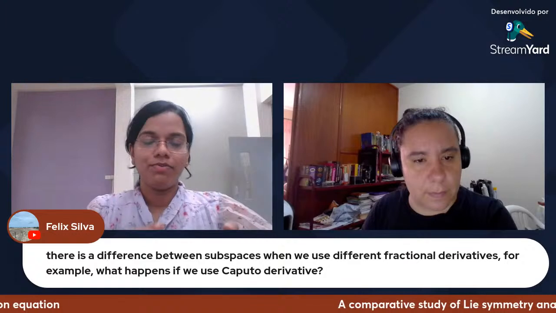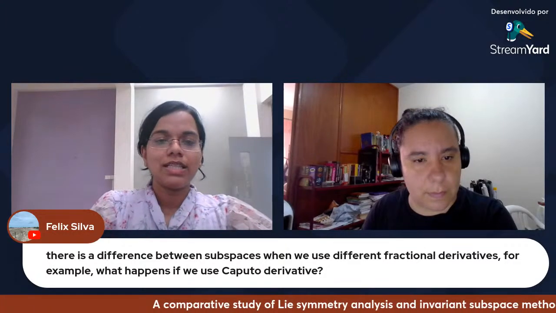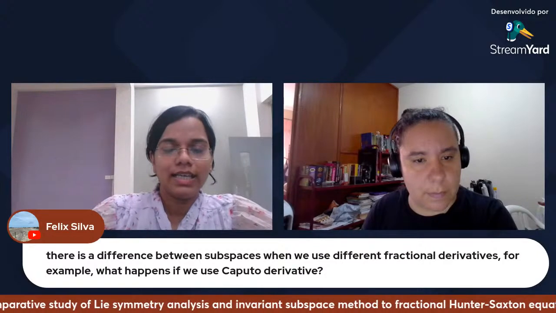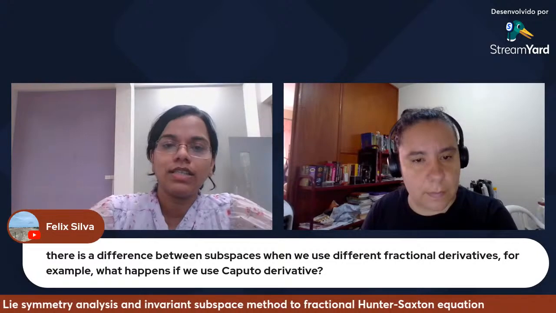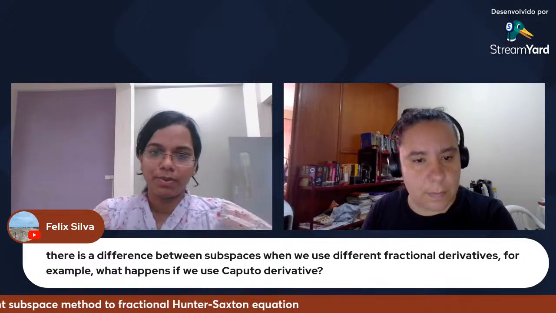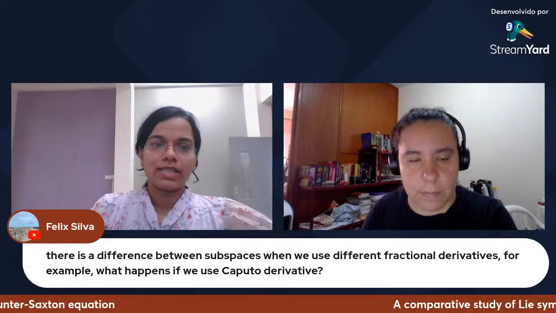That is, we first found the invariant subspace for the nonlinear operator, in which only space derivative terms occur in the nonlinear differential operator, and we obtain the invariant subspace.